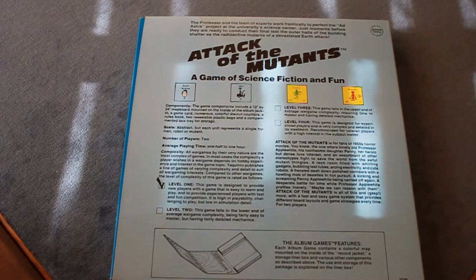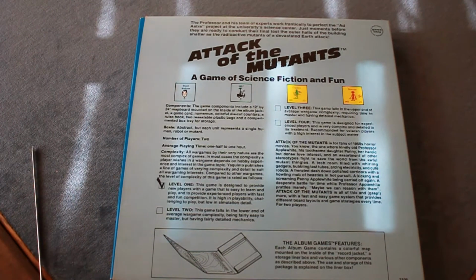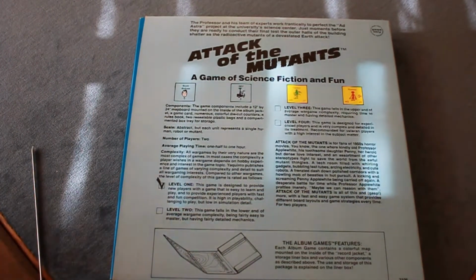As you know, the one where kindly old Professor Applewhite, his toothsome daughter Penny, a heroic but dense love interest, and an assortment of other stereotypes fight to save the world from the awful mutant thingies. A tech room filled with whirling gadgets, bubbling test tubes, arcing electricity, and cute robots. The fast and easy game provides different board layouts and game strategies every time for 2 players, and it also can be played solitaire fairly easily.